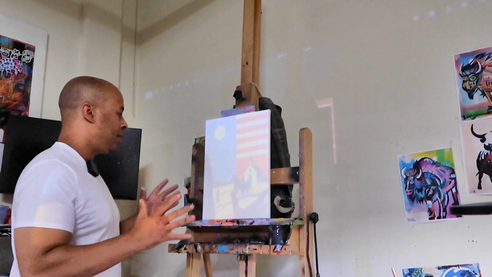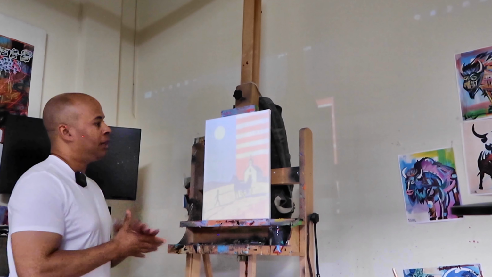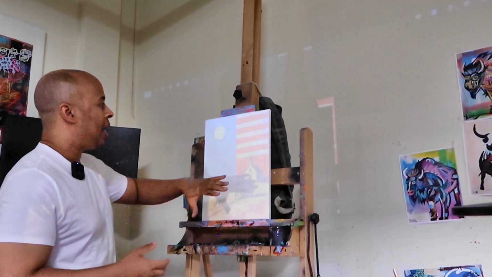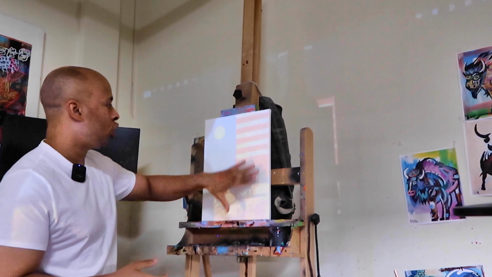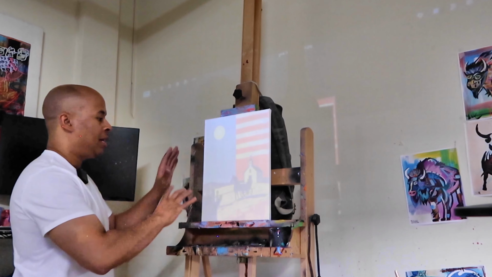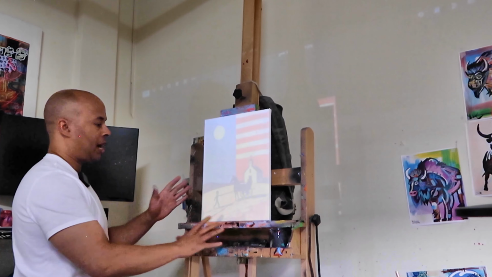All right, so this is the painting right here. Don't know if you can see it, but it's going to be like the blue skies, and then like an American flag with the church bank in the background, and then here we have a chariot kind of thing.